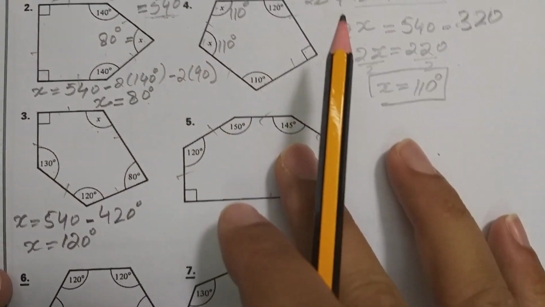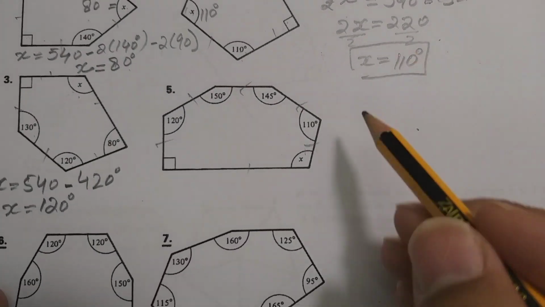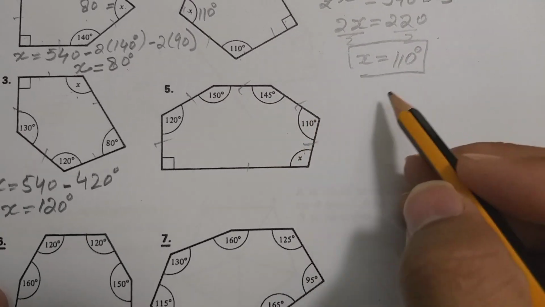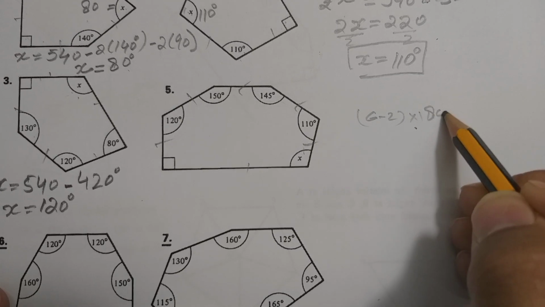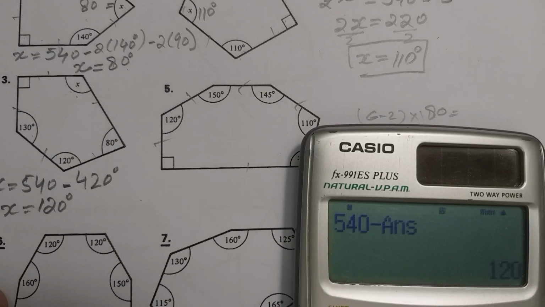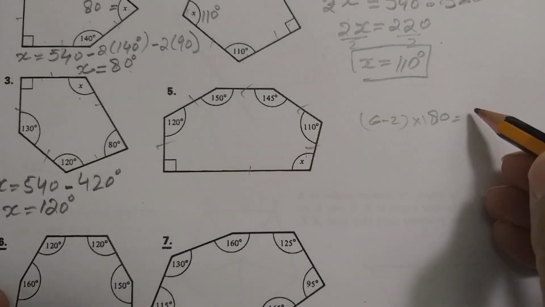So we know the formula, n minus 2 times 180. First find the total, then we can go for the solution. 6 minus 2 times 180, which is equal to 4 times 180. 4 times 180 gives you 720. So it means in a hexagon the total of the angles is 720.